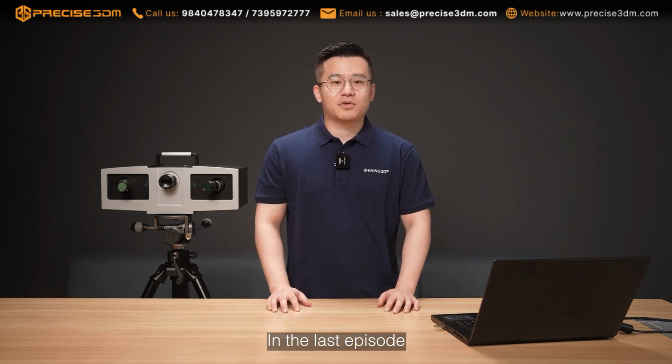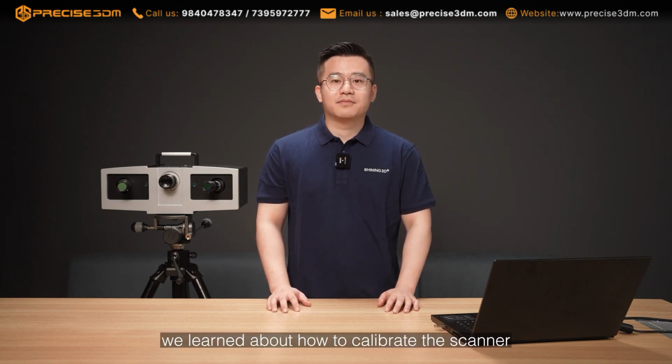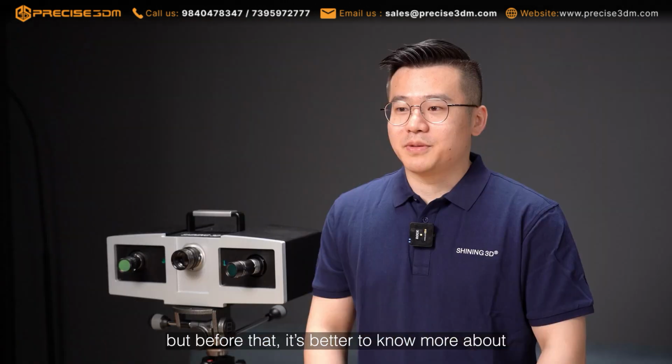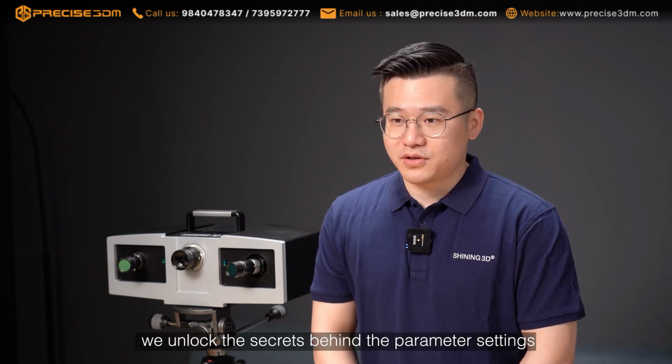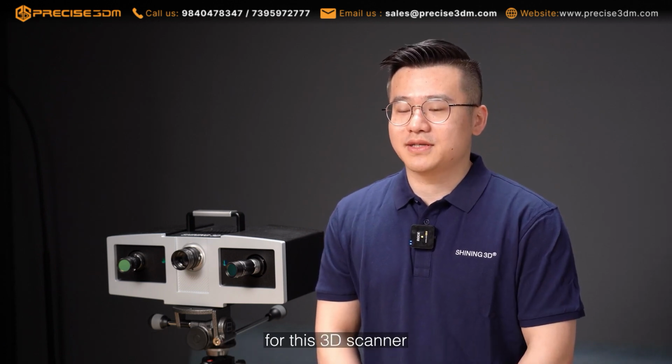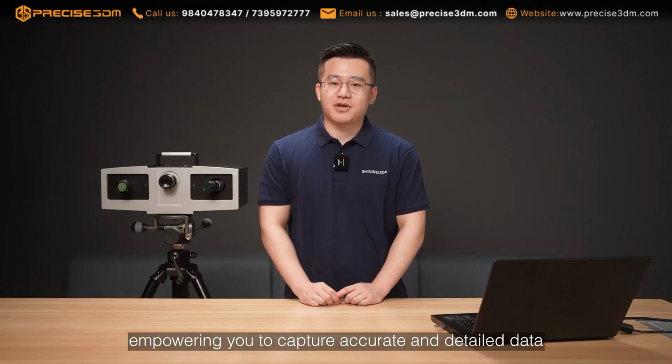In the last episode, we learned about how to calibrate the scanner. Now the scanner is ready to do its job. But before that, it's better to know more about the parameter setting of this software. In this video, we will unlock the secret behind the parameter setting for this 3D scanner, empowering you to capture accurate and detailed data.